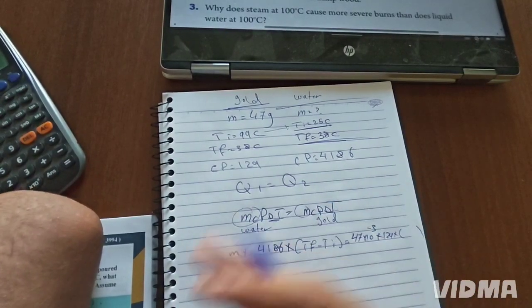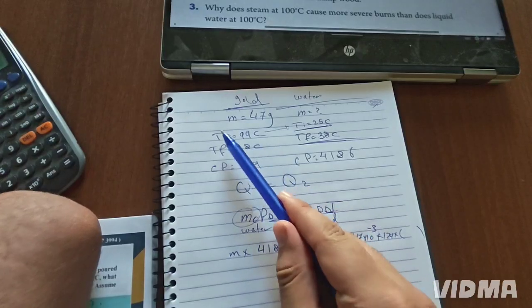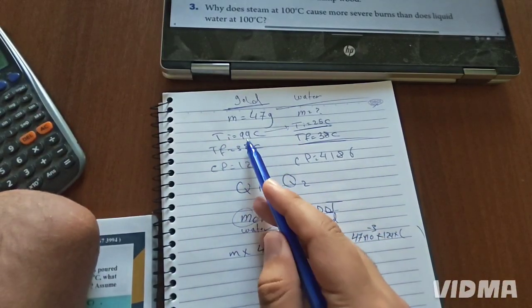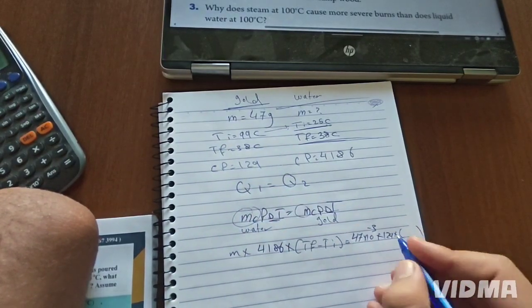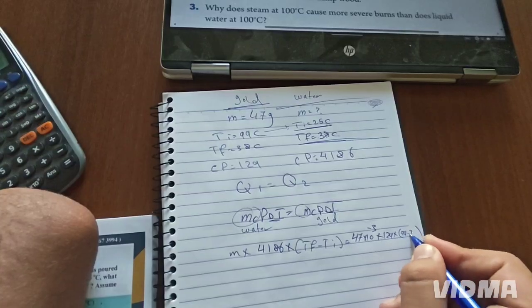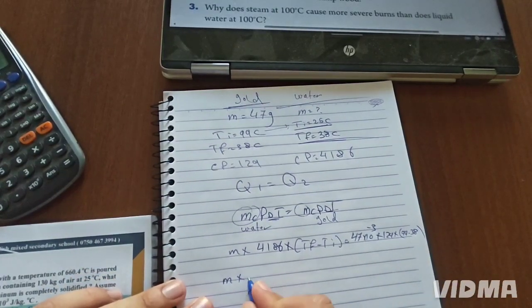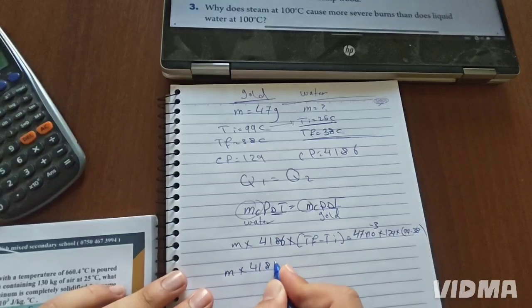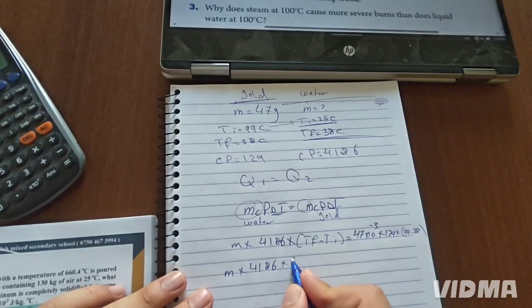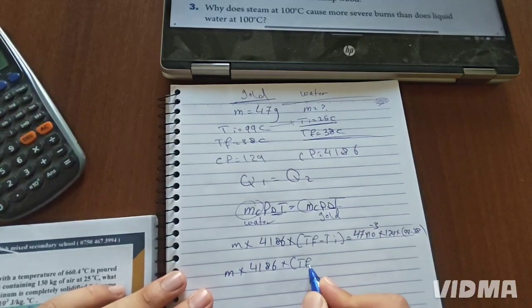Because the gold is losing its energy, you have to write Ti minus Tf. So Ti is 99 and Tf is 38. 99 minus 38. Finish. Write down the mass times 4186 times Tf.